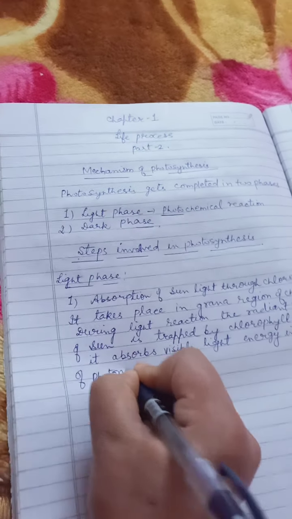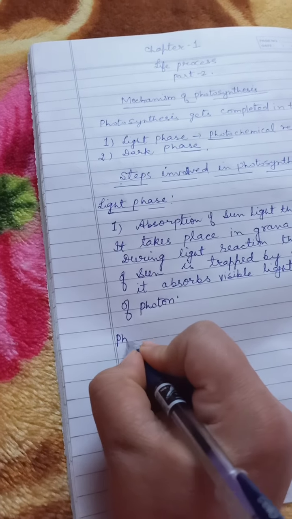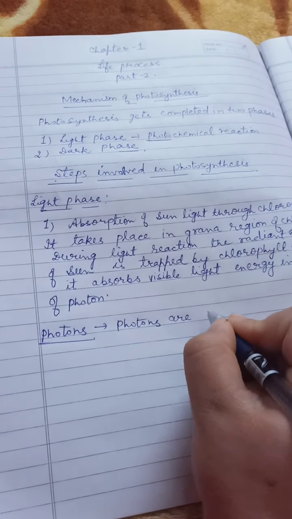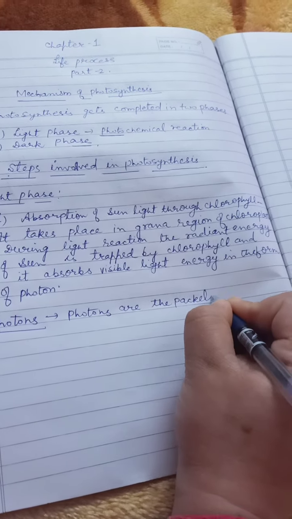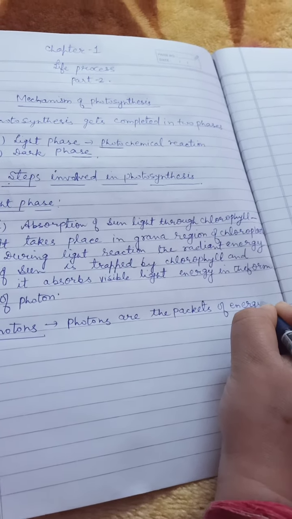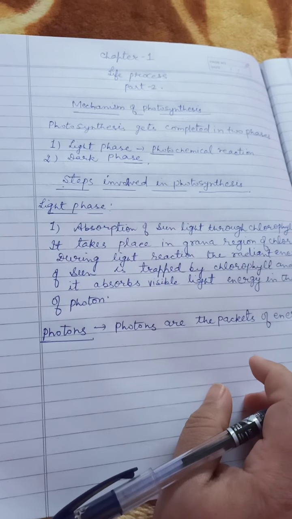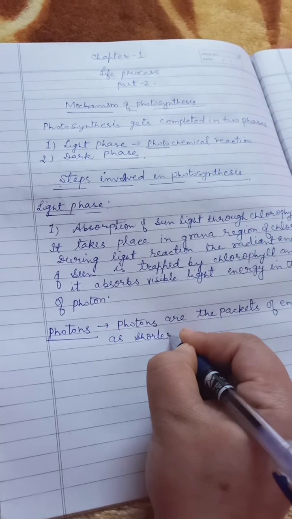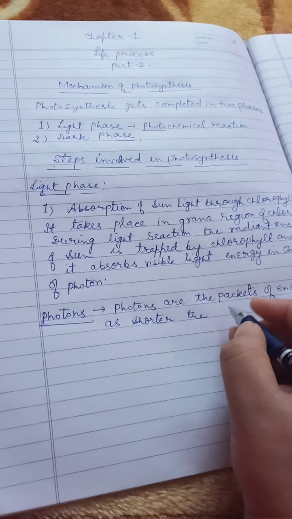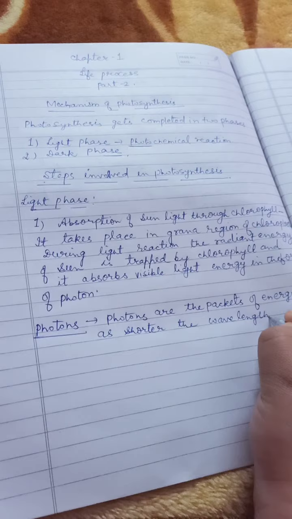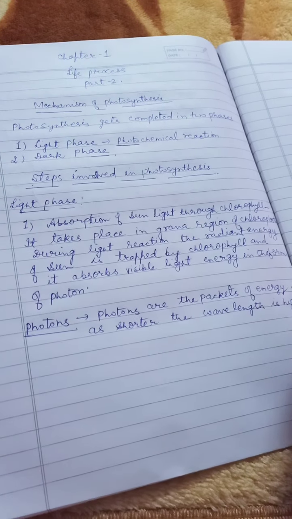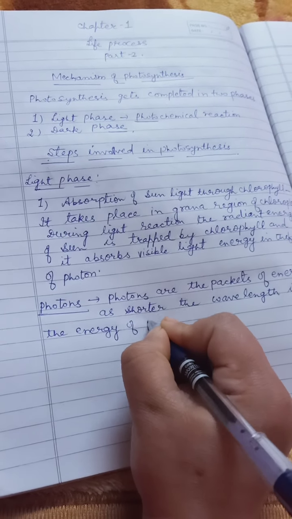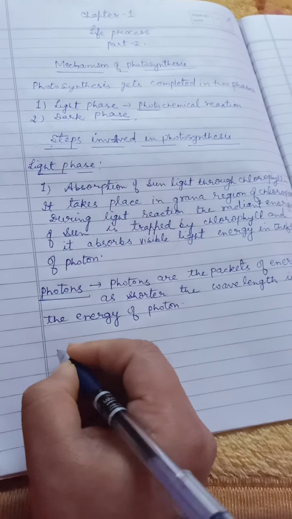So what are photons? Photons are packets of energy. And keep in mind that the shorter the wavelength, the higher the energy of the photon. This is the first step.